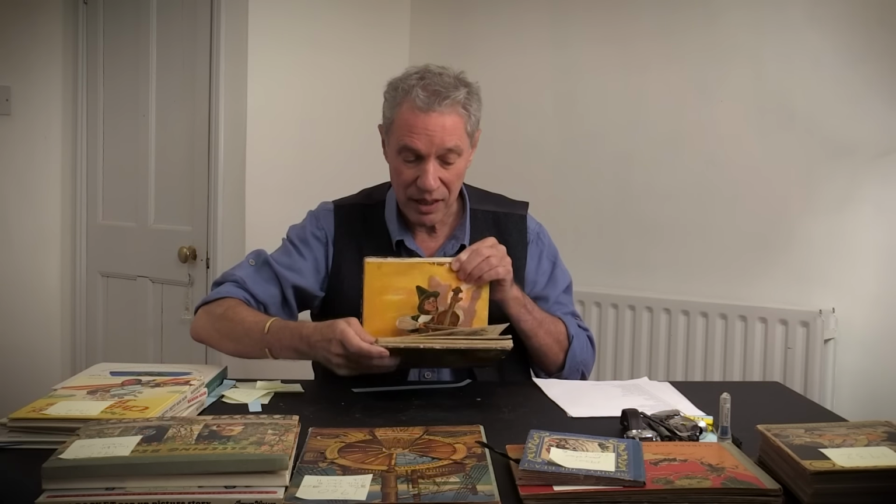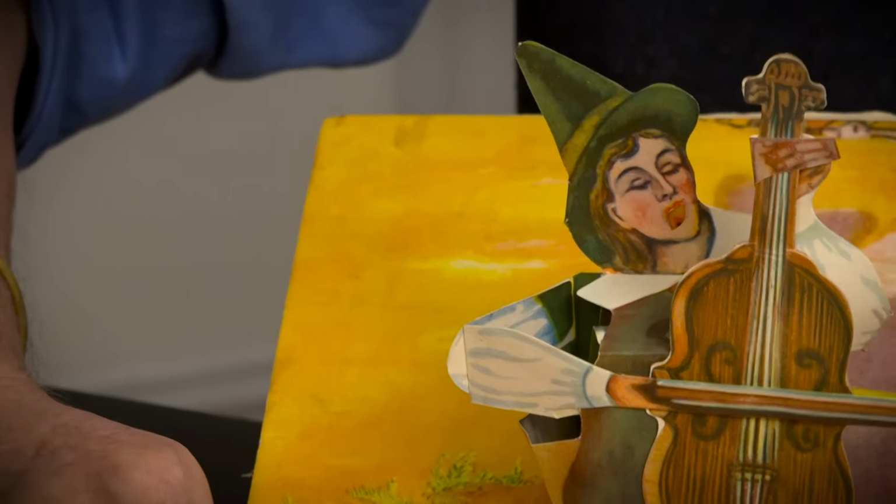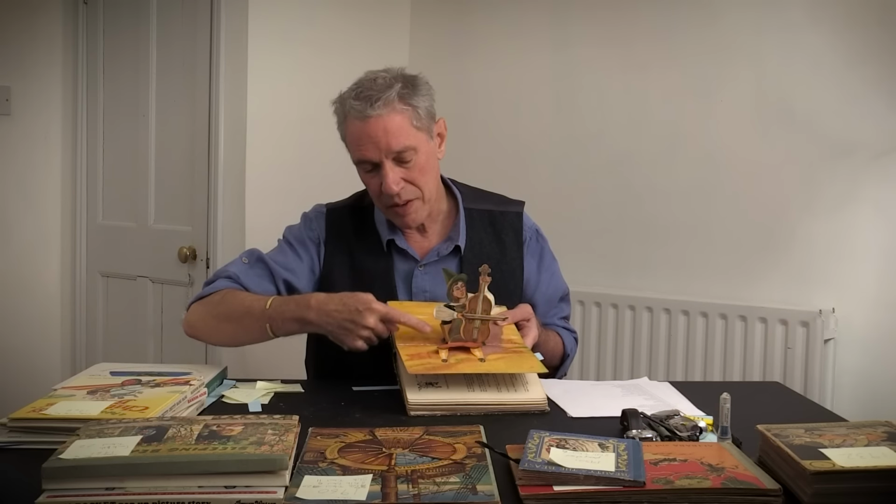Very clever bit of design, that. He's built into it this little piece here that makes the mouth open and close. I think that's trying to go a bit far. It's quite a lot of effort for very little effect. And then we've got these legs.